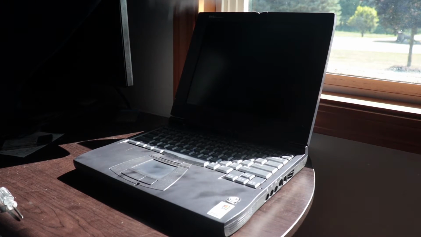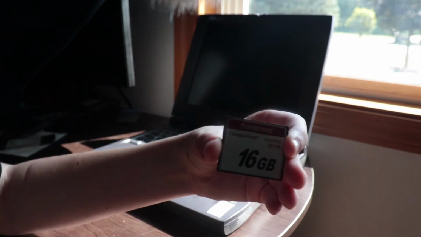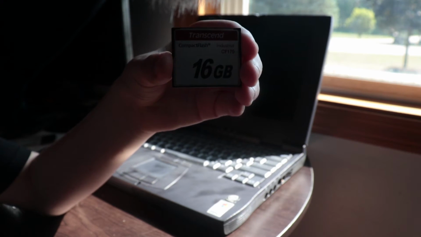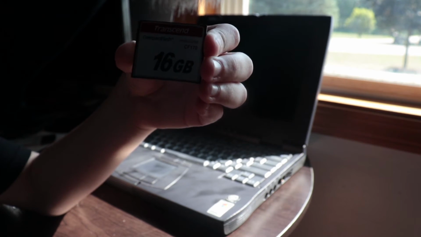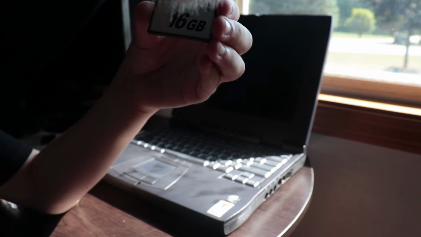Okay, so it's a little bit later, and I ended up partitioning the compact flash card by booting into a Linux Live CD and then partitioning it. I'm going to do a more in-depth video about dual booting Windows 98 and Windows ME, like older DOS-based versions of Windows, and also show you how to partition the drive and everything.